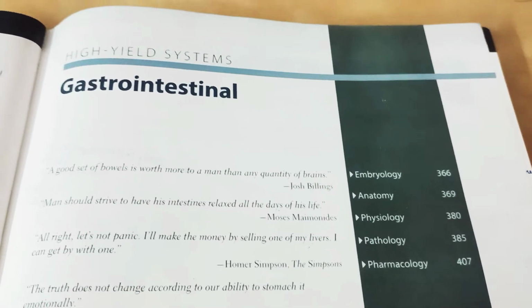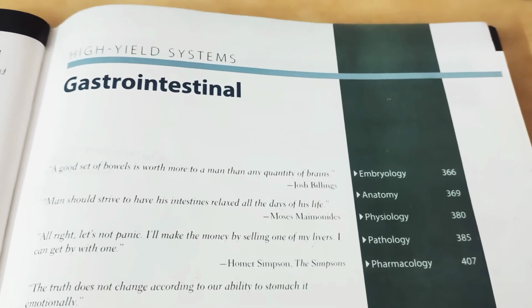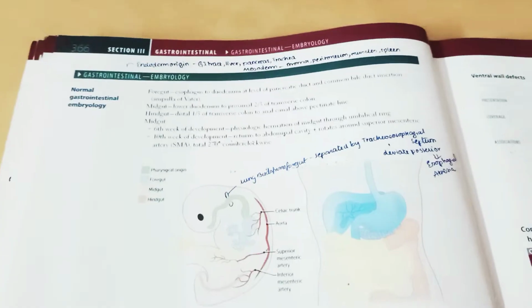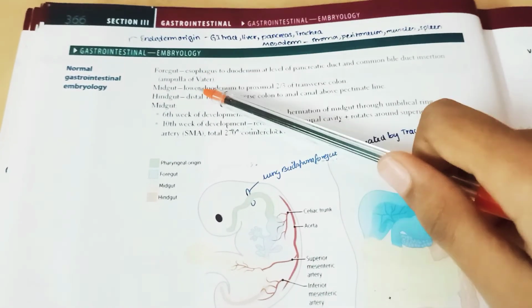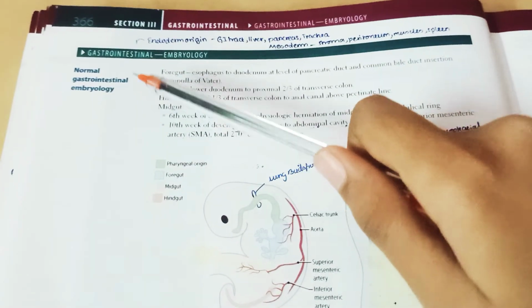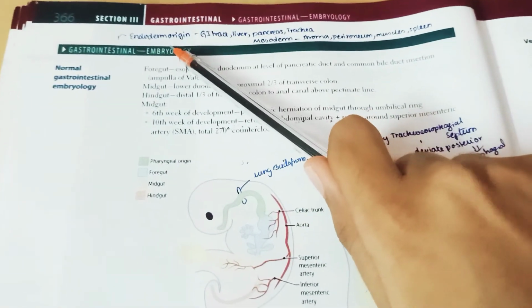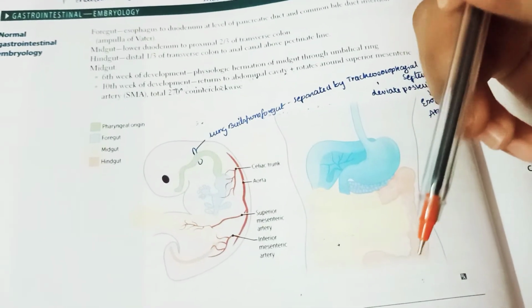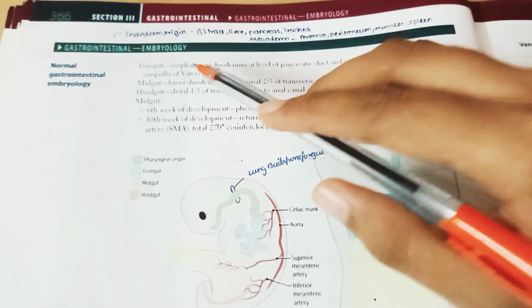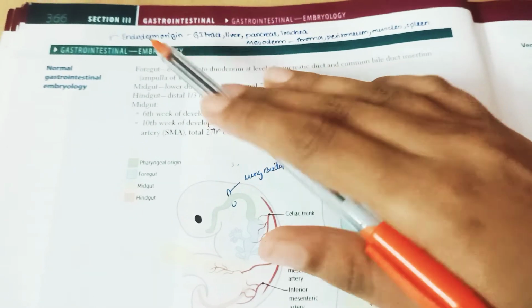Begin with gastrointestinal system first year revision. So first thing we need to know about gastrointestinal is embryology. So here you need to know that gastrointestinal system is of endodermal origin. So all the GI tract starting from the esophagus till the rectum, it is lined by endoderm. That is, it is originating from the endoderm.